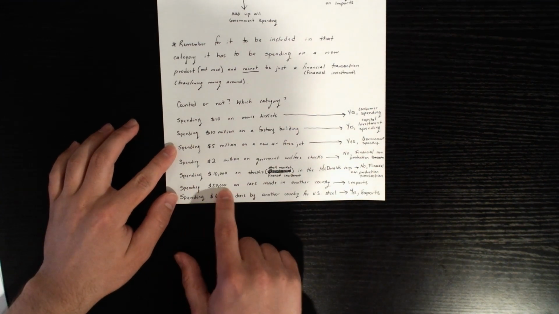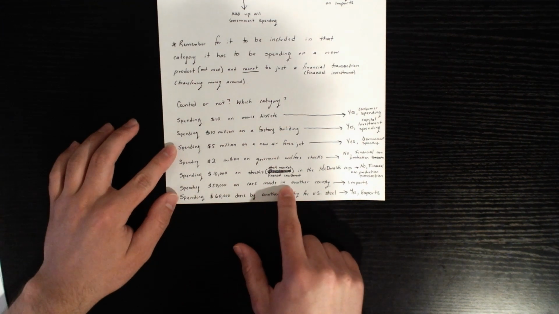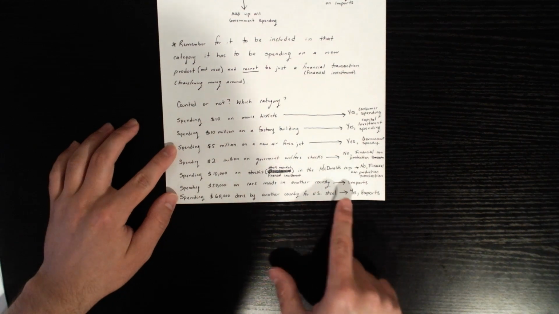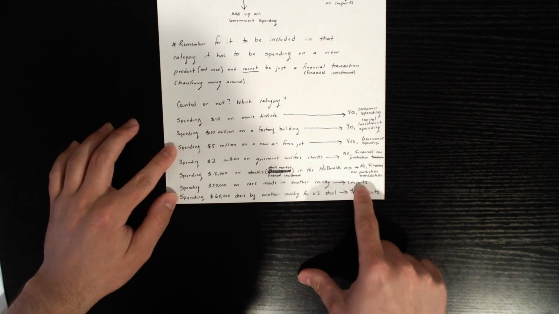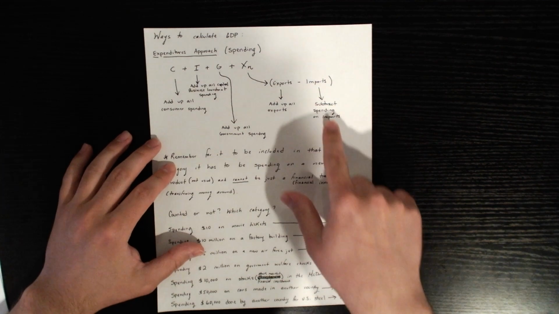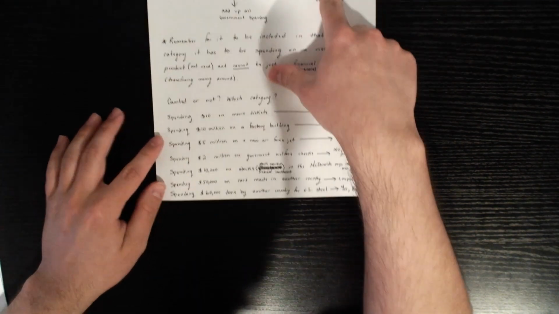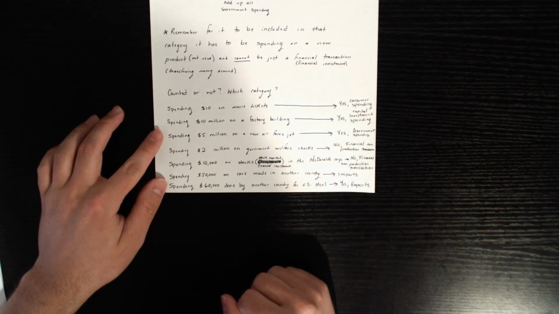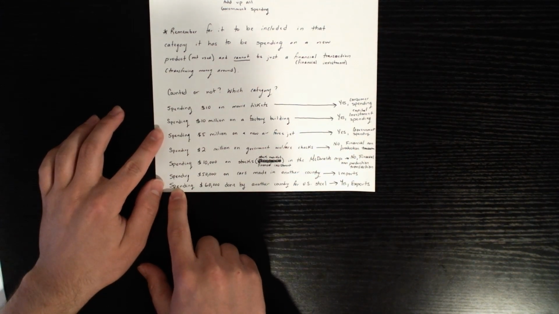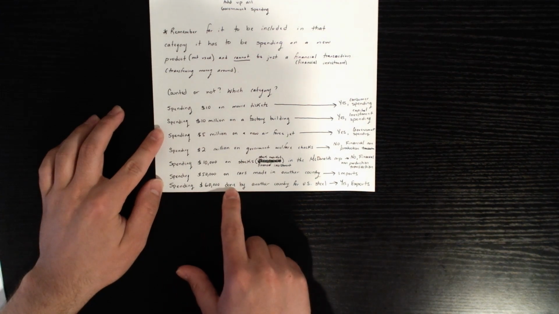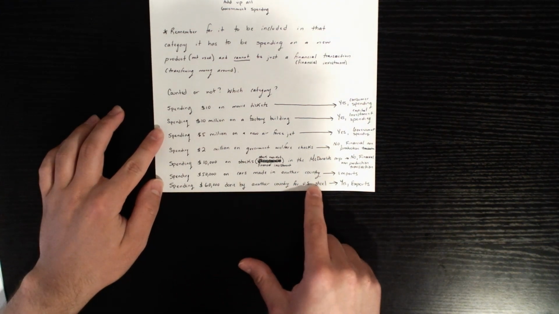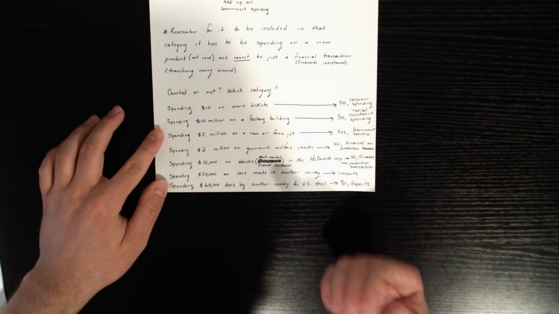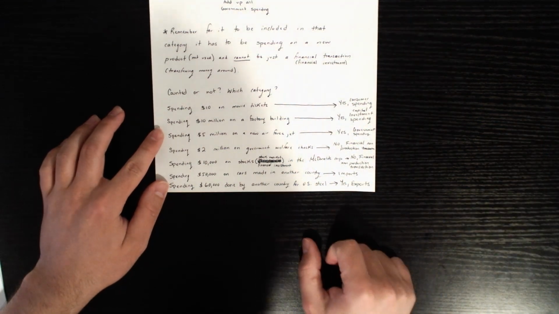Then we have spending $50,000 on cars that are made in another country. Well, that would not count towards our country's GDP. It is going to be factored in imports because we're going to subtract that over here. But that would not be counted for our country. It's just factored into the equation. Then we have spending $60,000, which is done by another country for US Steel. And that's going to be a yes because that's us exporting stuff to another country. So that would be counted.